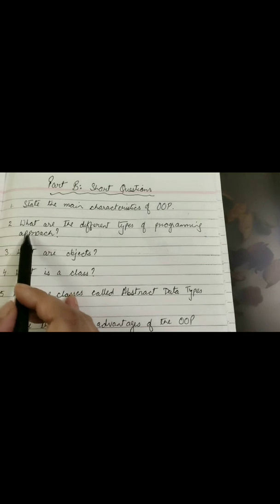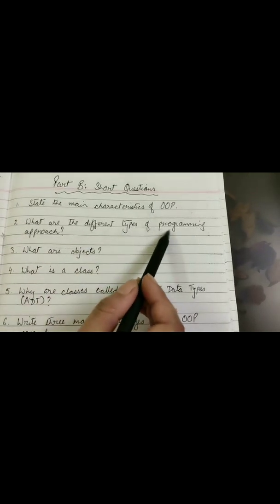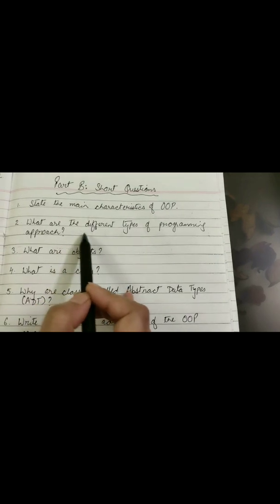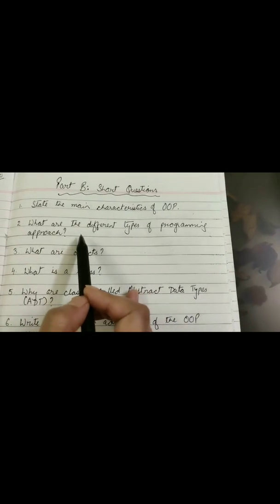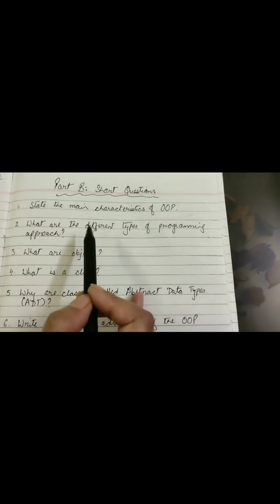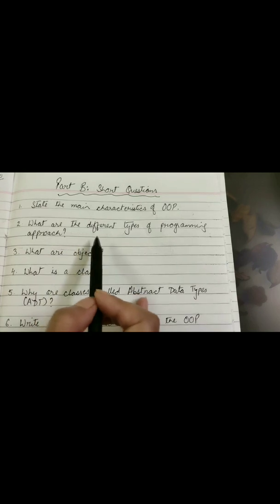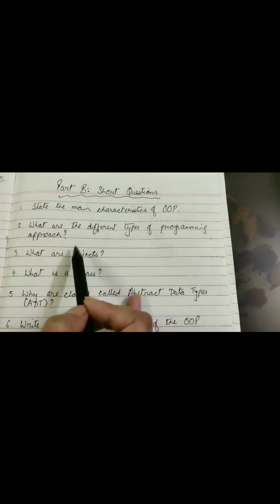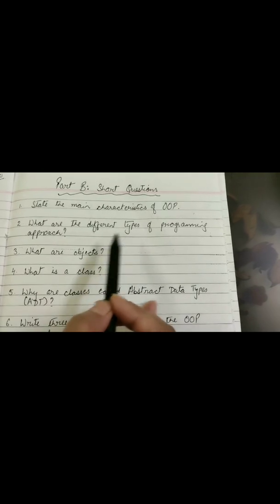We have the second question. What are the different types of programming approach? There are 3 different types of programming approach. Number 1, structural programming approach. Number 2, procedural programming approach. Number 3, object-oriented programming approach.